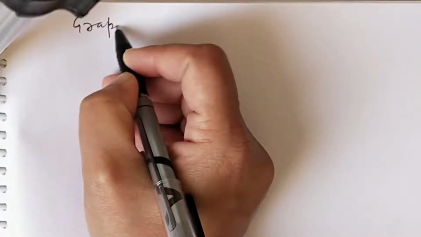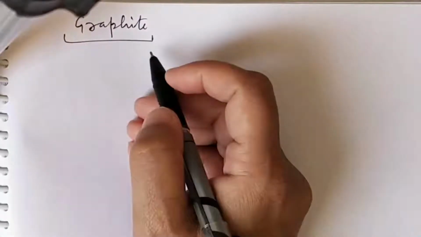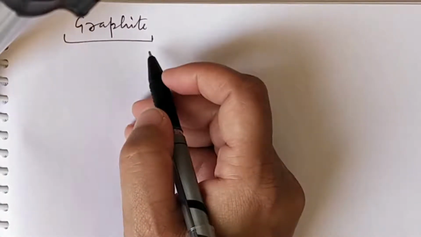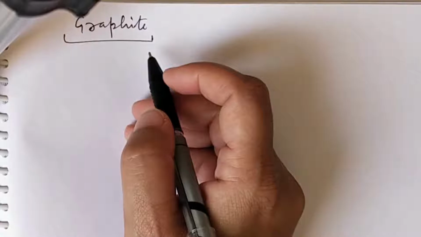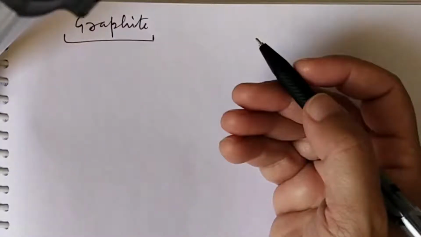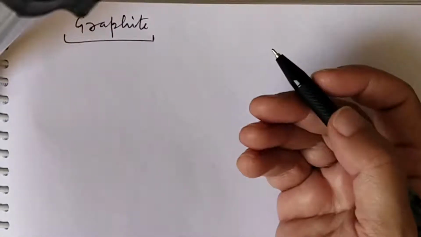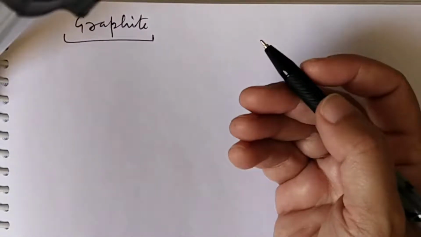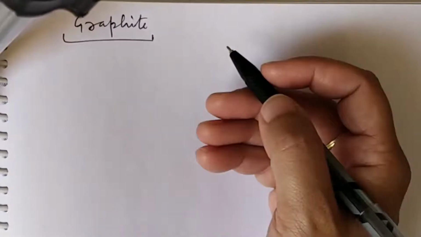Now we are discussing the next allotrope of carbon, which is graphite. Graphite is another crystalline allotropic form of carbon and occurs free in nature. How can you explain the structure of graphite?